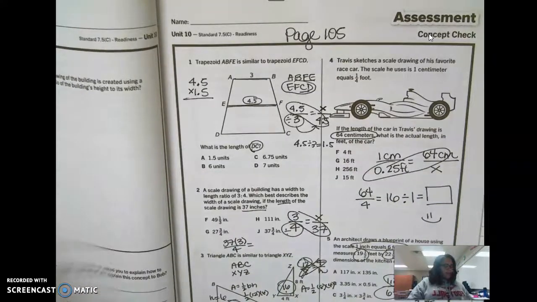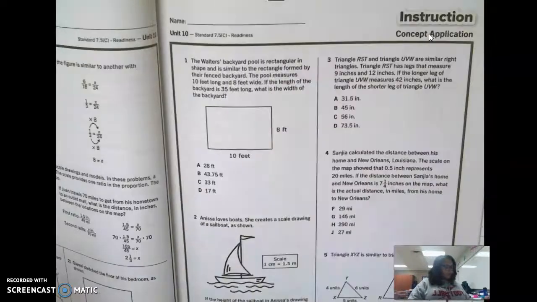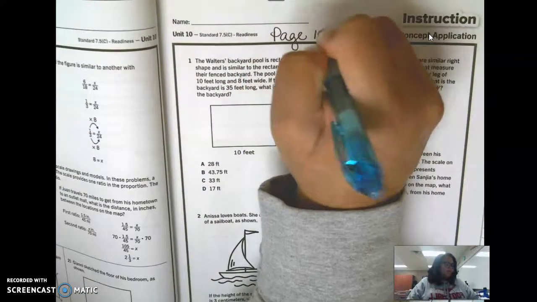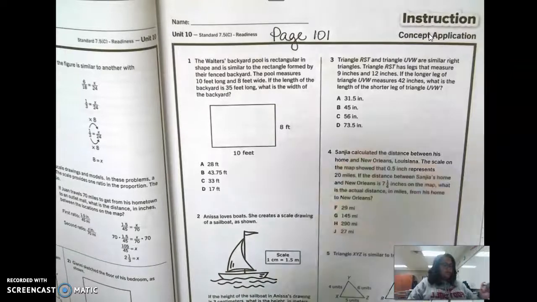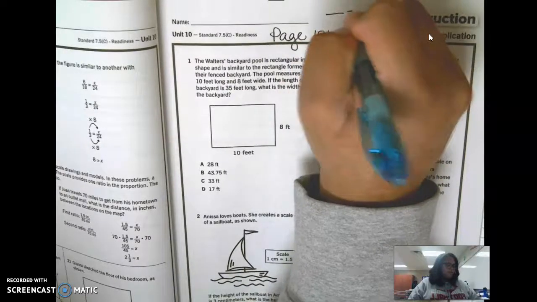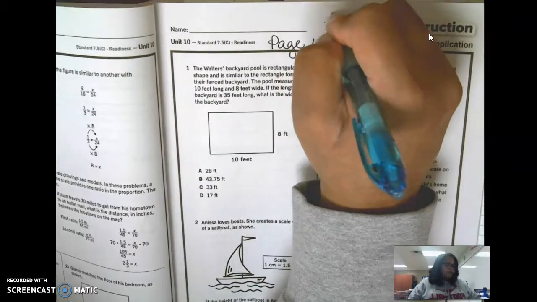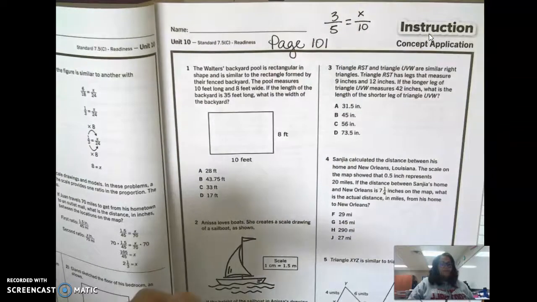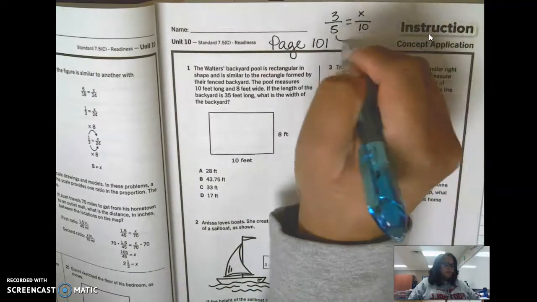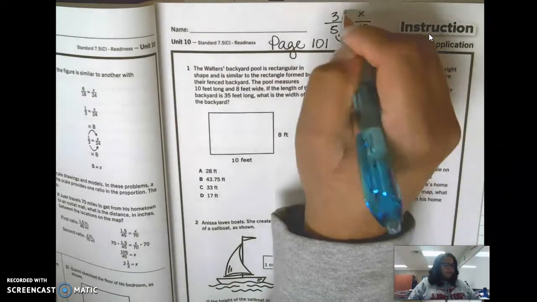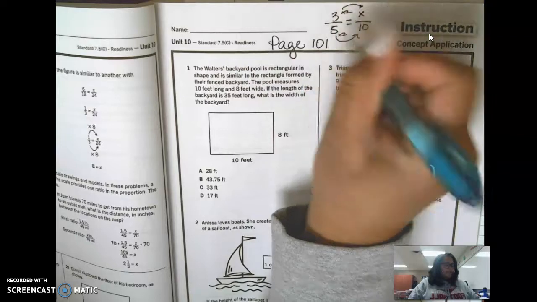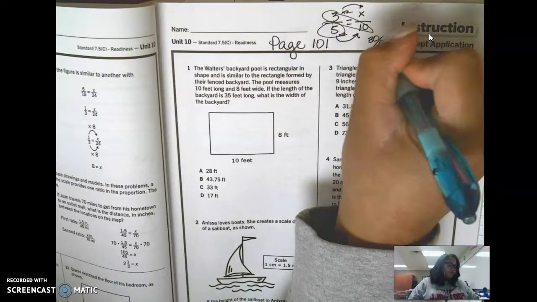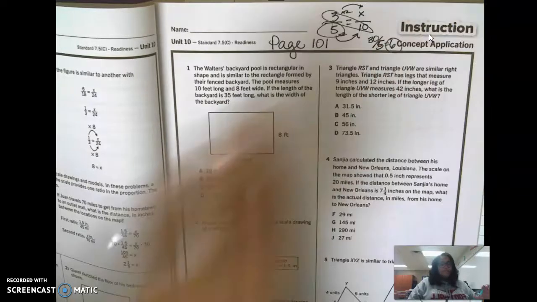All right, let's go back to page 101, because I don't think I covered that in the video. All right, so remember, make a proportion. We're given a number, 3/5 = x/10. Find a relationship or cross multiply and divide. Here you could multiply by 2 and do the top by 2, or you could do 30 divided by 5, which will be 6. Okay, that's just an example.